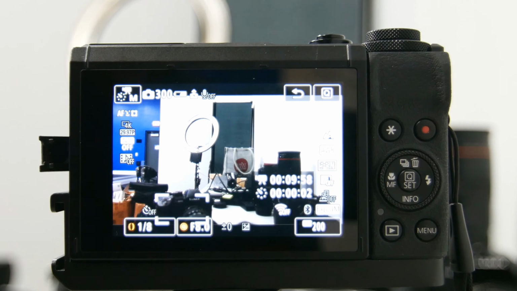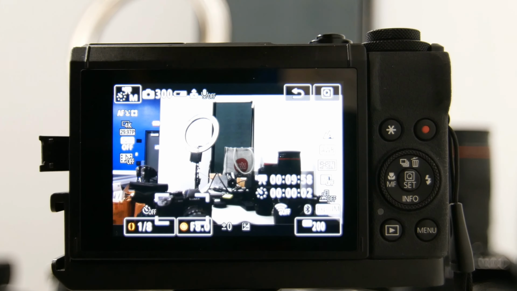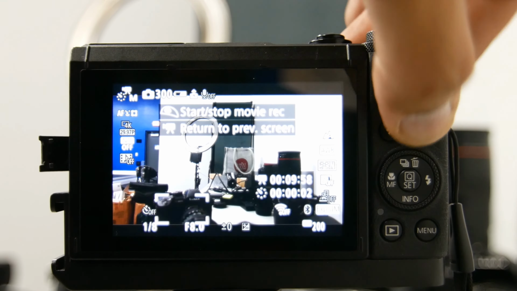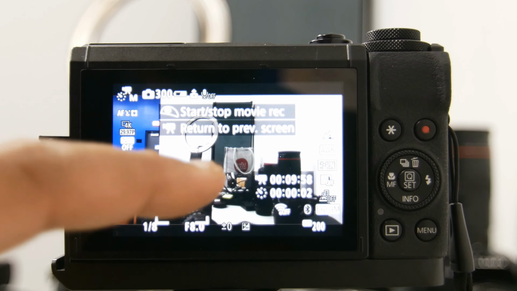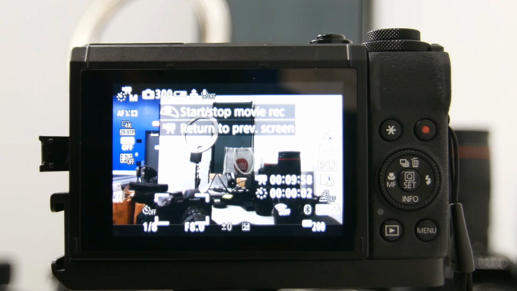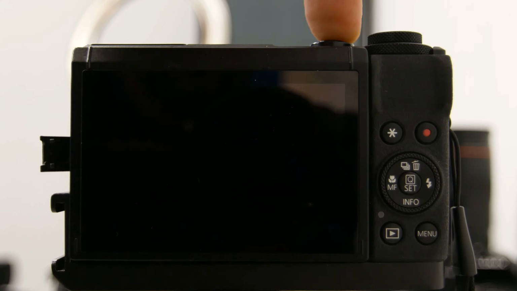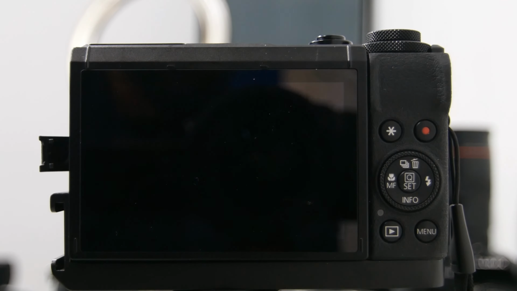Once you've got everything up and you've framed your shot, all you have to do then is press the record button. It's going to ask you, do you want to record, or do you not want to record? And if you do want to record, you press and hold, and boom, it's going to start recording. It's going to start flicking back and forth, back and forth. And so that's basically it, guys.